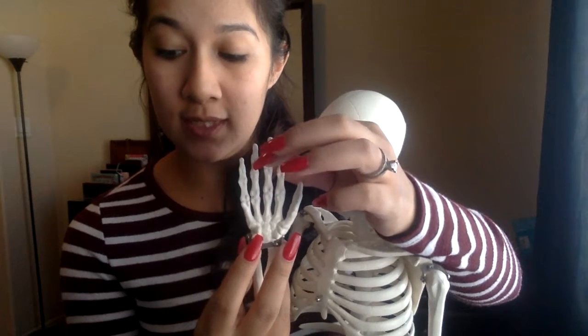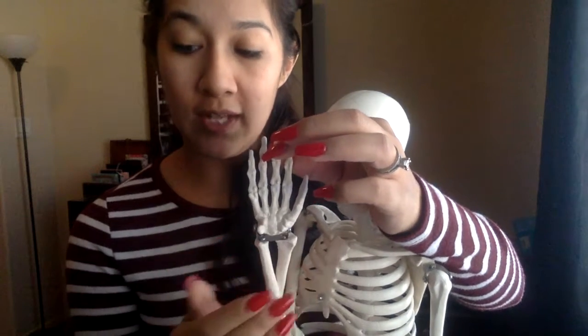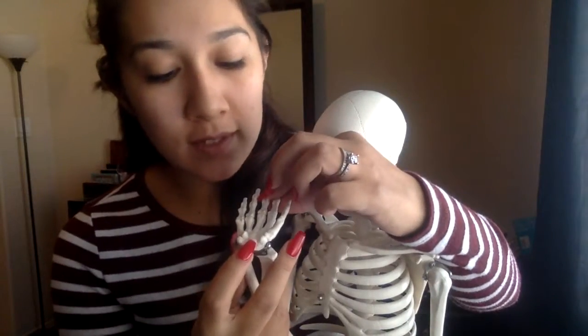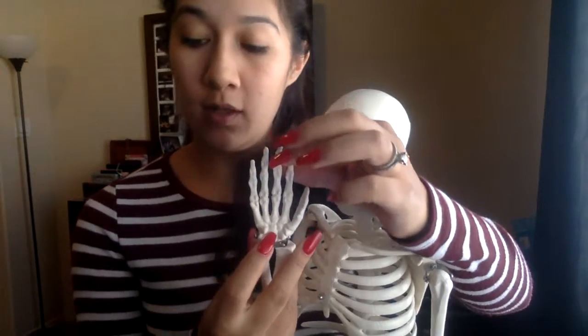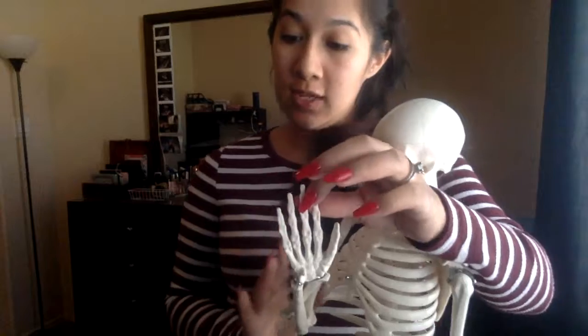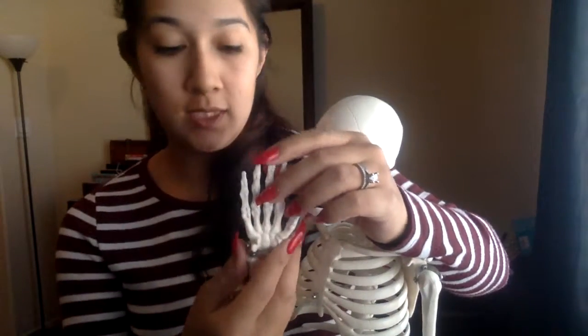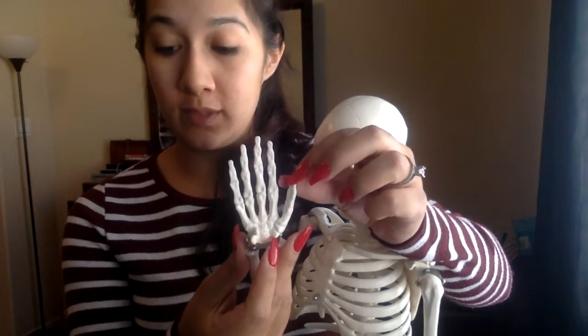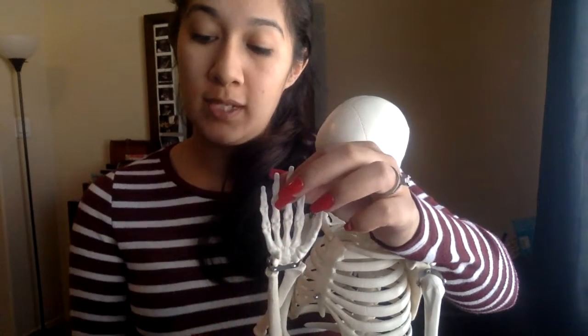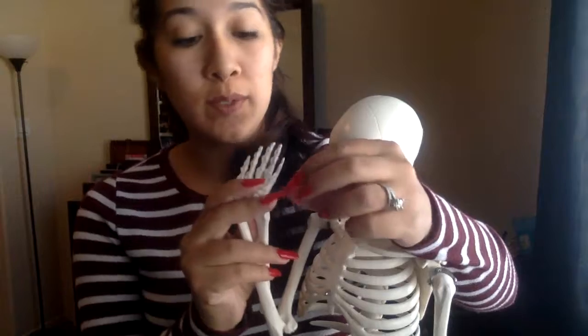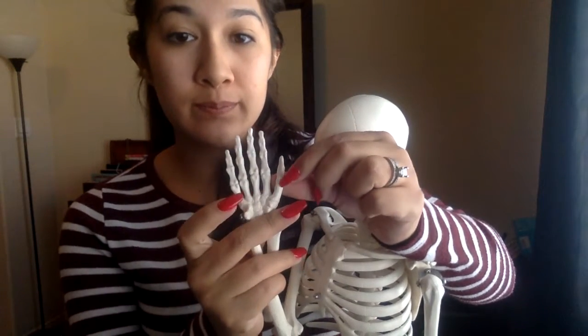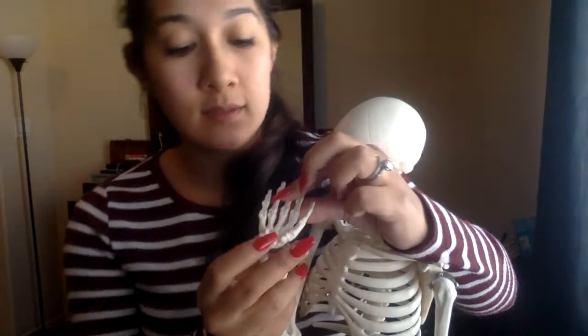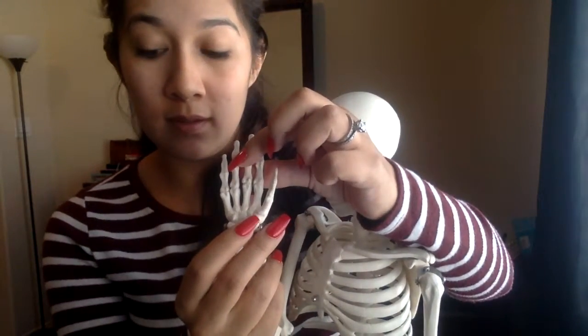The lunate is under the capitate, which is right here at the bottom. It's kind of big. Then we have the scaphoid, which is all the way at the bottom underneath the thumb, which is the 1st digit. Then the sesamoid are the little bones right here on the thumb. And the trapezium, which is also under the thumb right here.